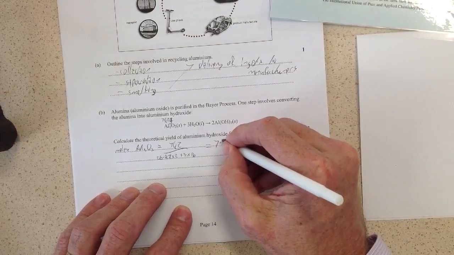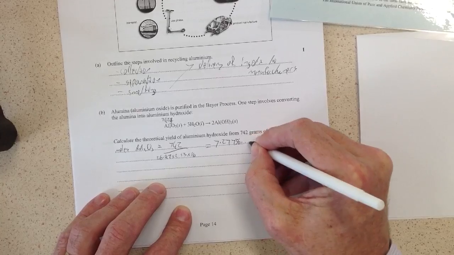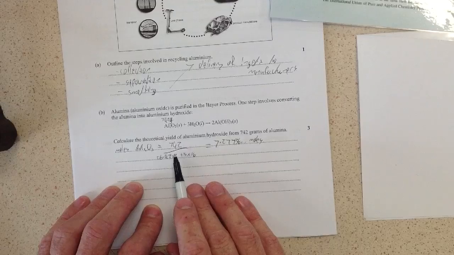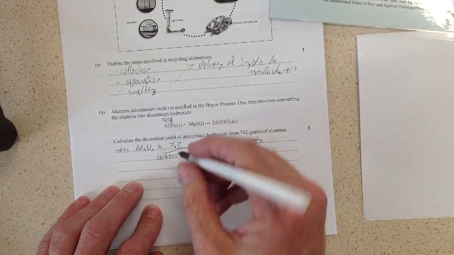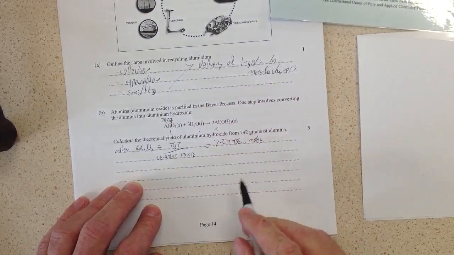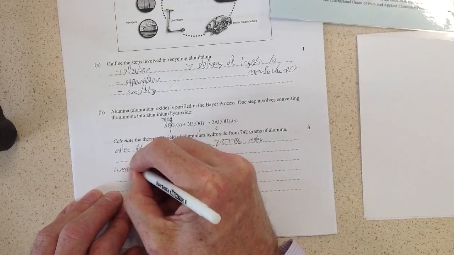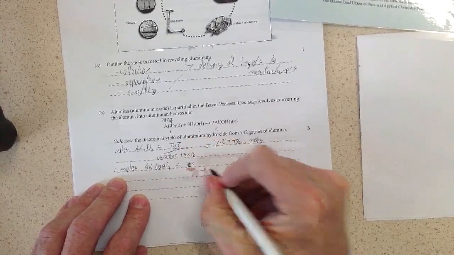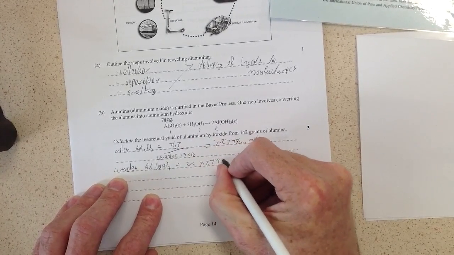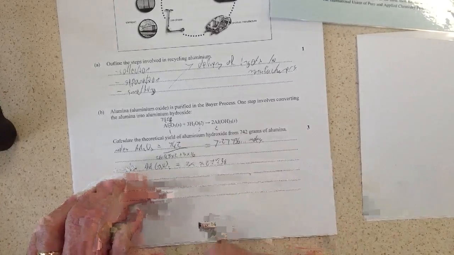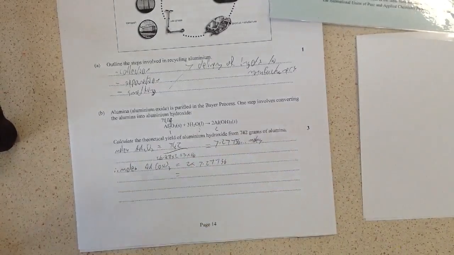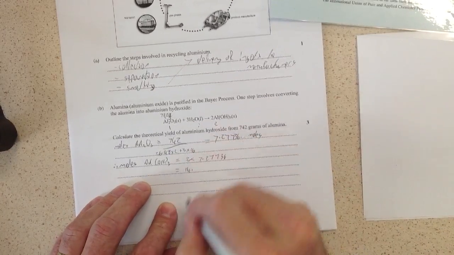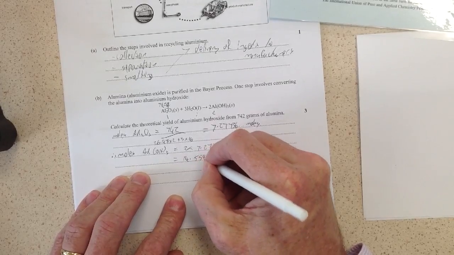So we've got 0.27736 moles of alumina. That means we're going to get twice as many moles because this is 1 to 2. Therefore, moles of Al(OH)3 equals 2 times 0.27736, which equals 14.5547.